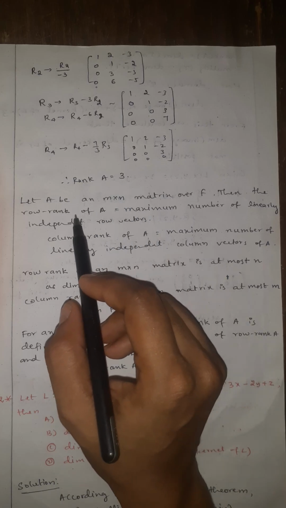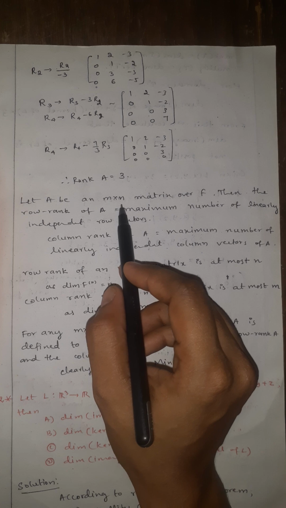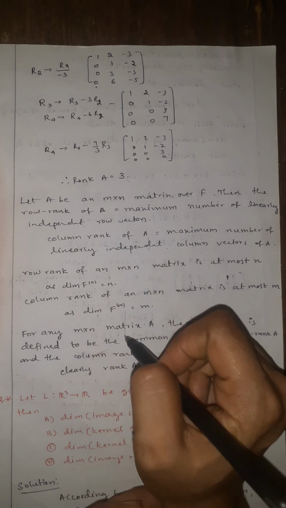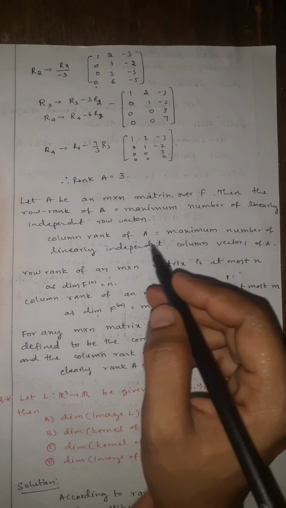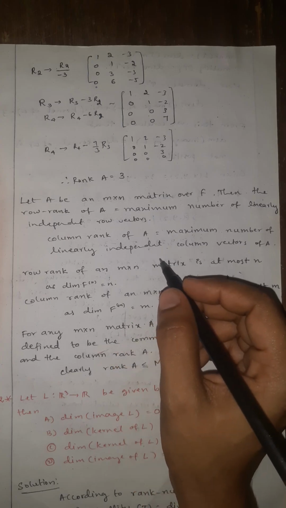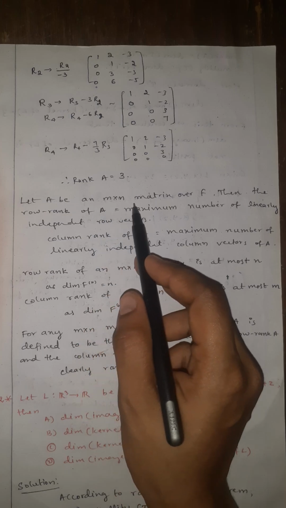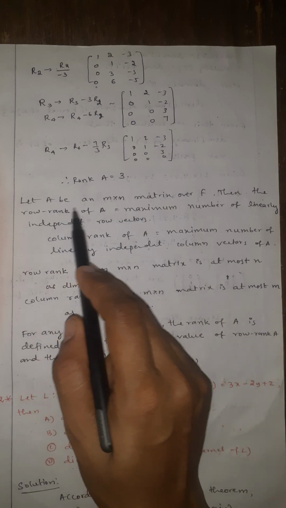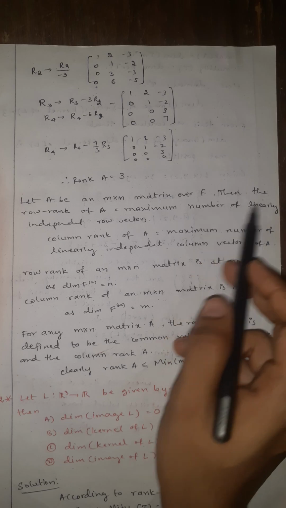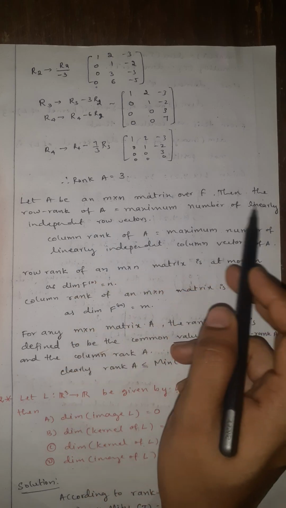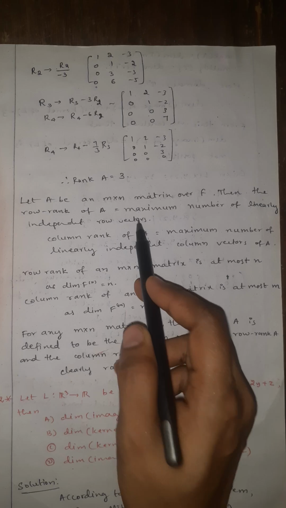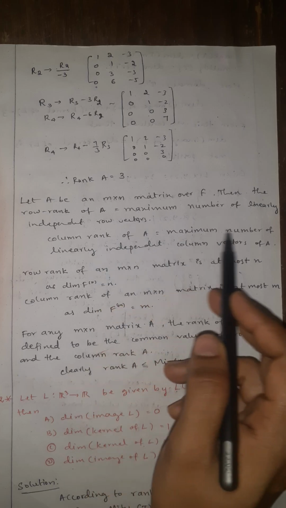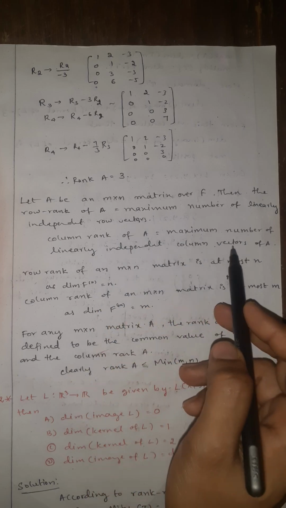So in general, what about the rank of an M by N matrix? Let us see. These are some points which will be helpful for you. For an N by N matrix, there is no ambiguity in finding the rank because it has number of columns equal to number of rows. Here in the case of an M by N matrix, let A be an M by N matrix over F. Then the row rank of A equals the maximum number of linearly independent row vectors. Column rank of A equals the maximum number of linearly independent column vectors of A.